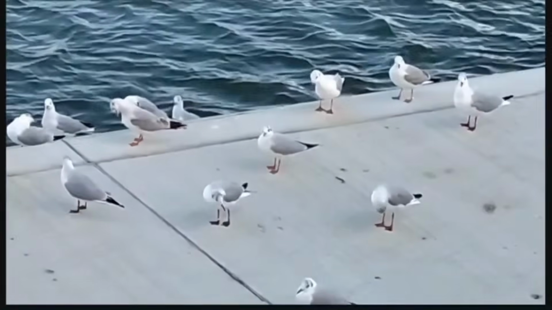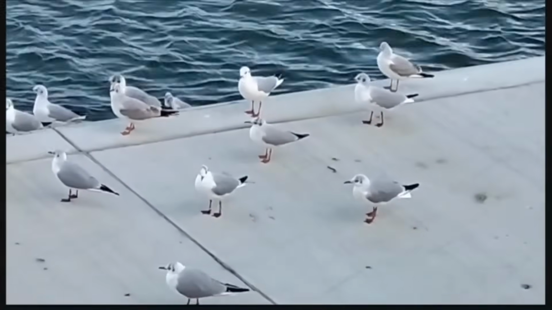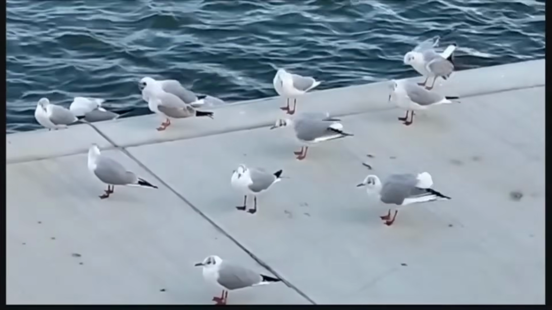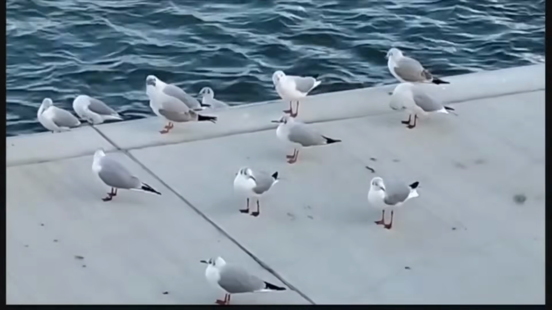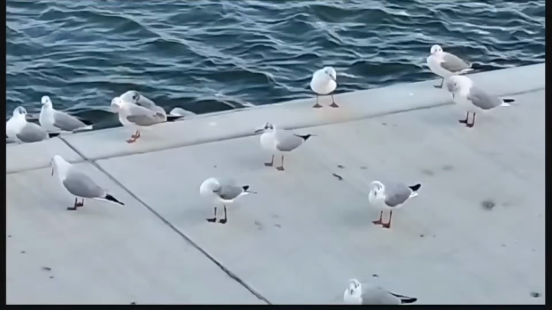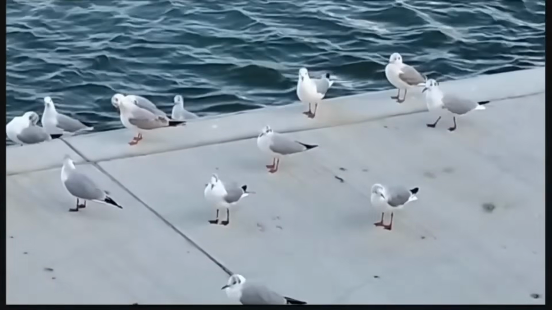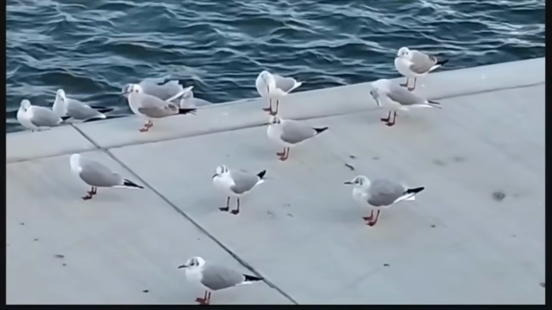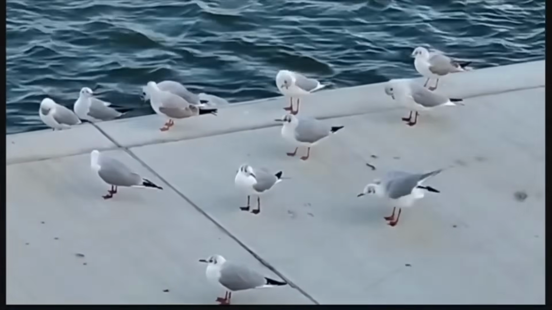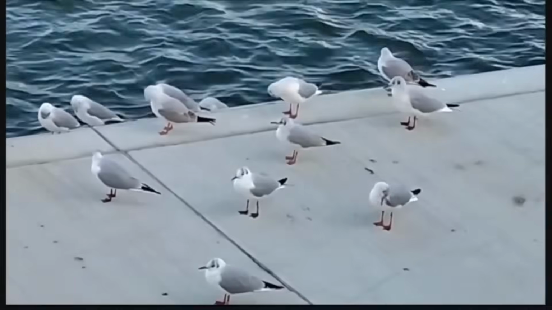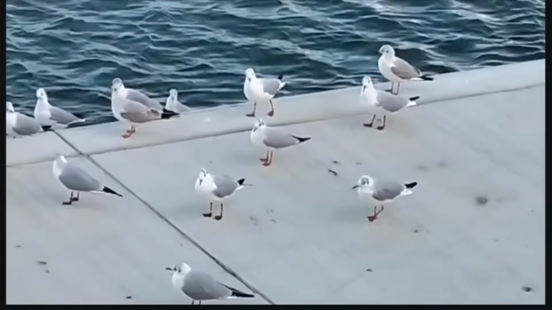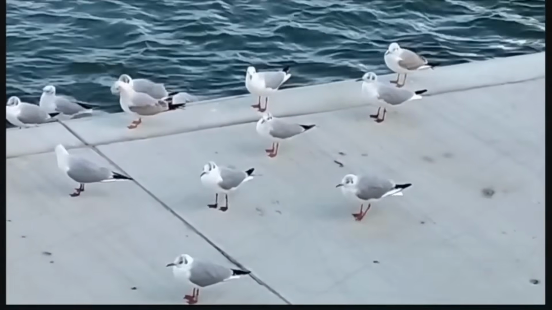His mother and father came around him, called him loudly. They scolded him like, "Hey baby, come on, try to fly. We won't provide you any food. You go and search." Like that, they threatened him. But somehow, this young seagull could not move.